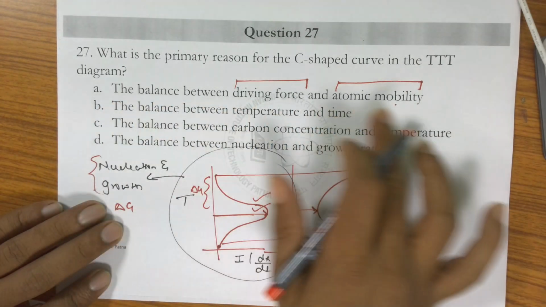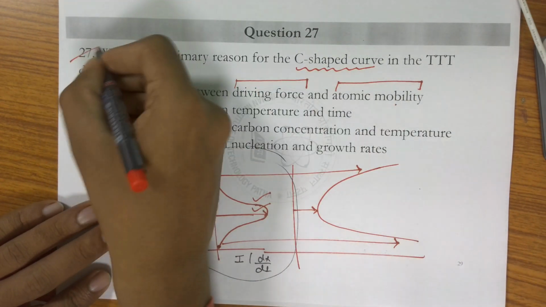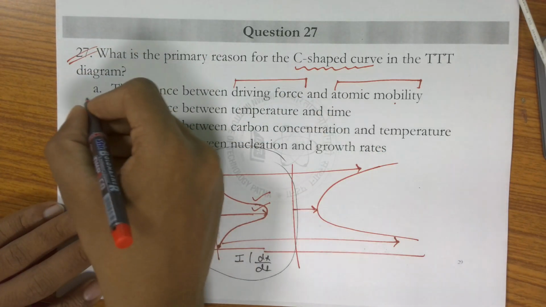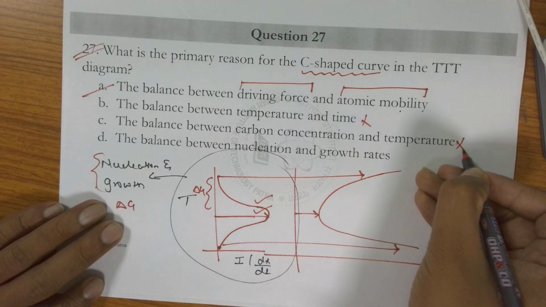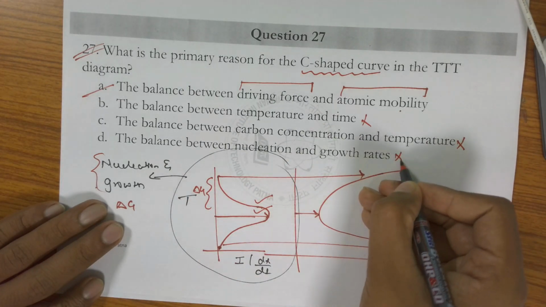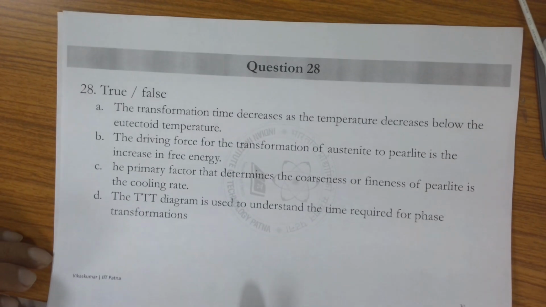The balance between these two leads to the formation of the C-shaped curve. So for this question 27, the right answer is option A. Temperature and time, no. Carbon concentration and temperature, no. Nucleation and growth, no. Option A is the right answer. Let's move ahead to the next question, the final one. Question 28. True and false. Okay.